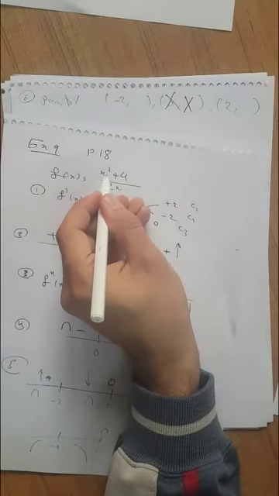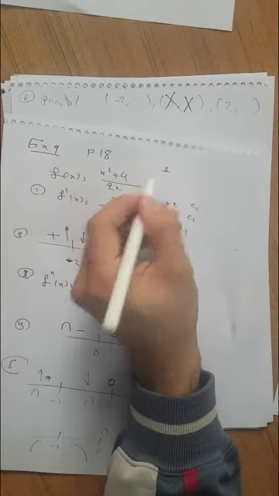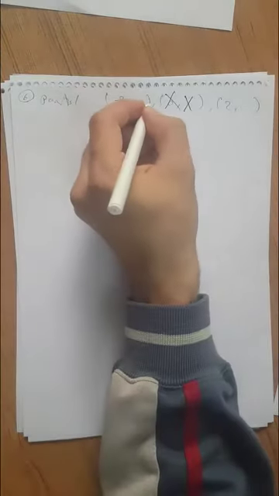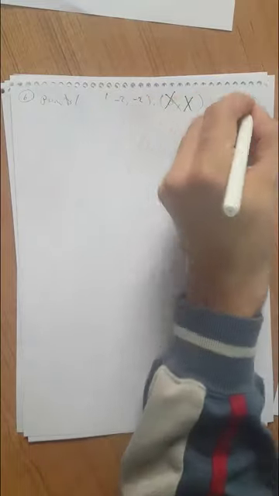If I put 2, I get what? 2 squared, 4, 8 over 4 is equal to 2. So 2 and 2, and minus 2 and minus 2. Again, because I have x squared, the denominator here will make minus 2. So this is the important point.